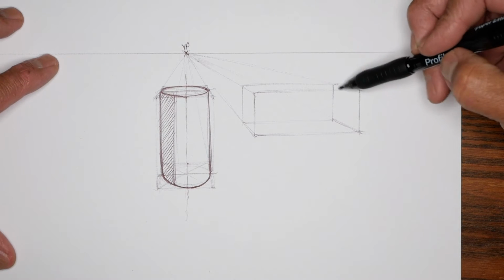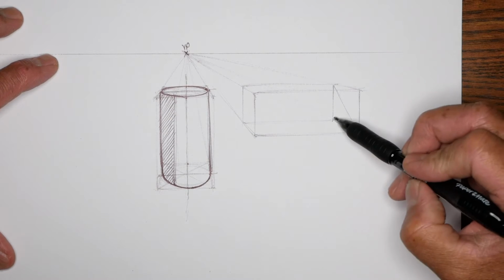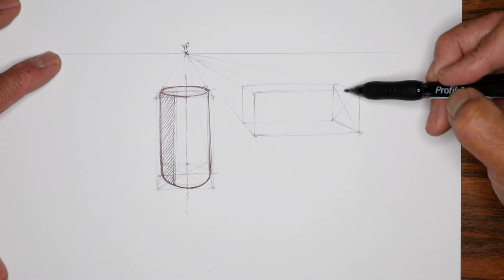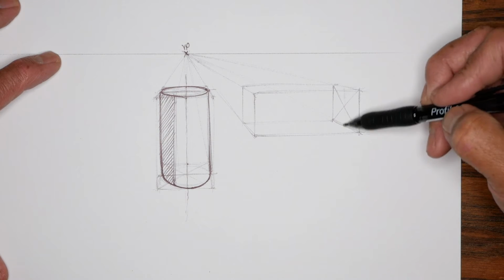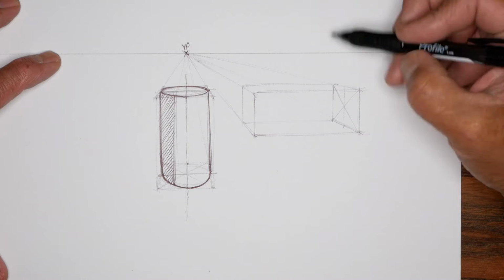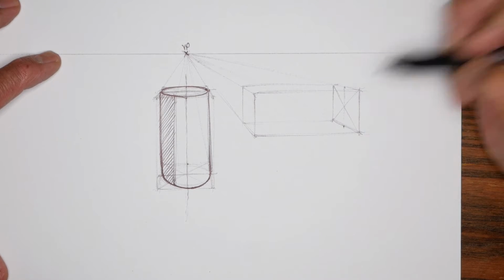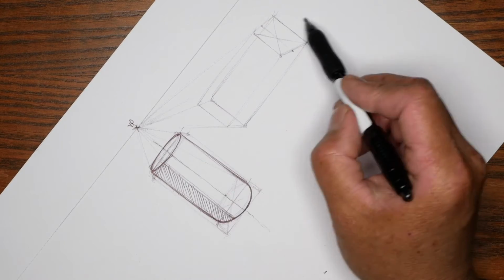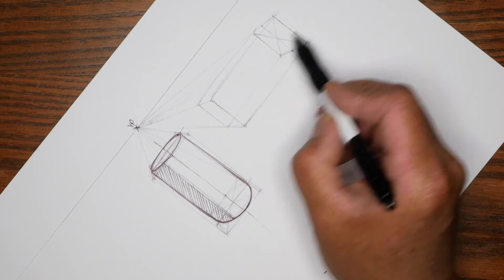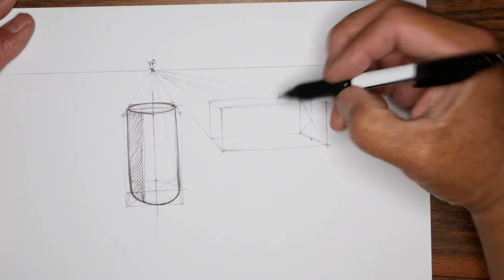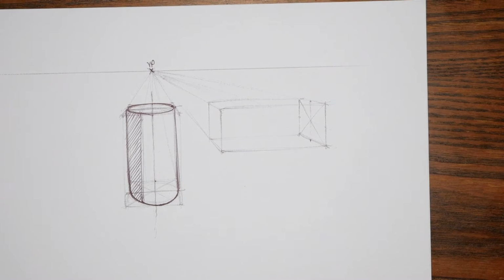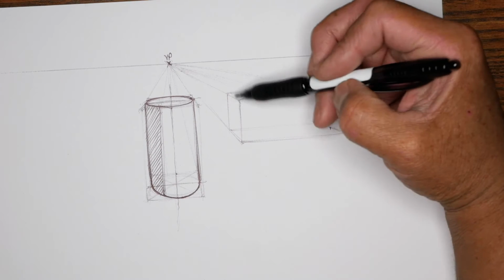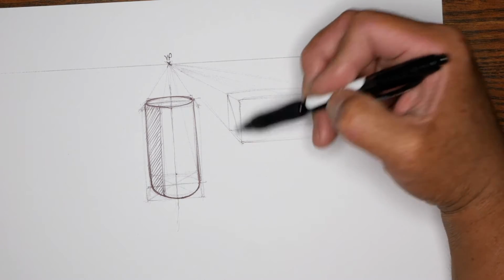I apply the same geometry, crossing my diagonals to find center, dividing through, there's my tangent point. If I project through here, through that center line, there are my other two tangent points for my ellipse. Do the same on the left face.